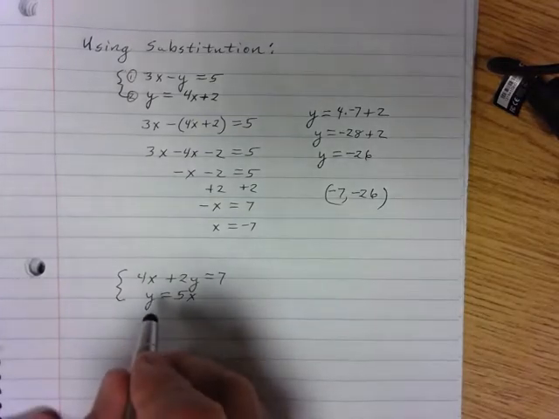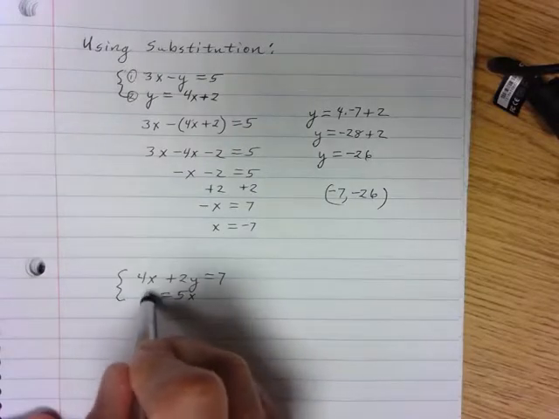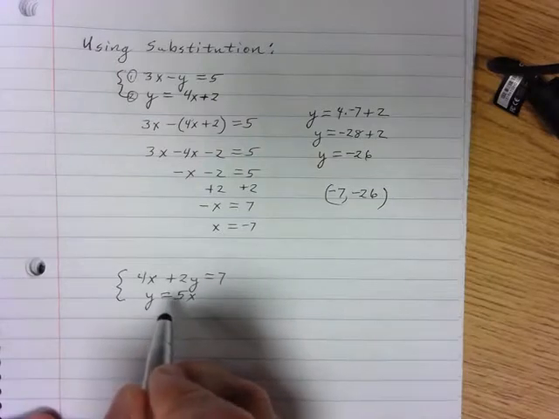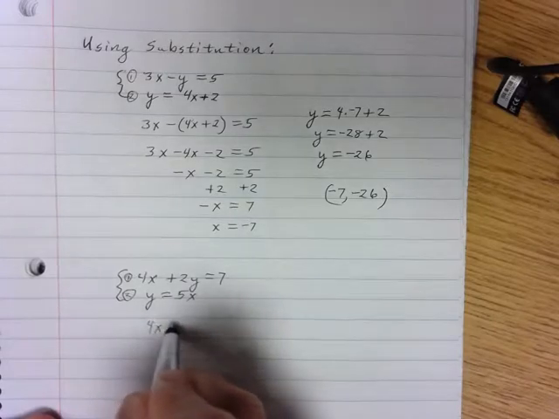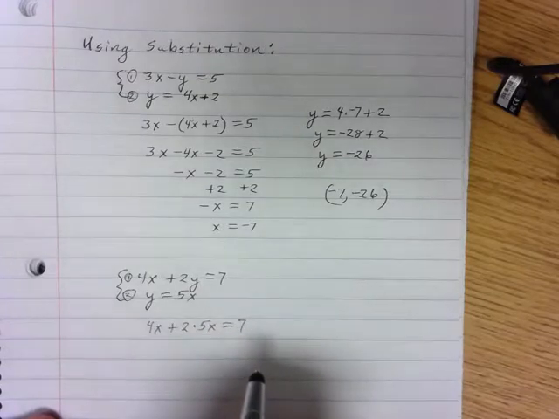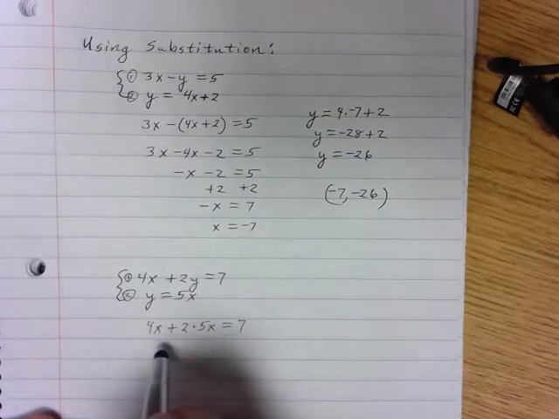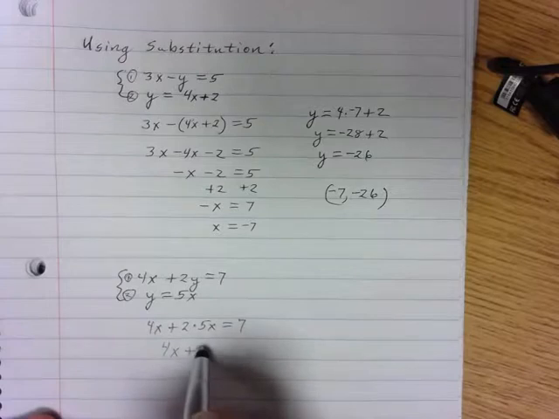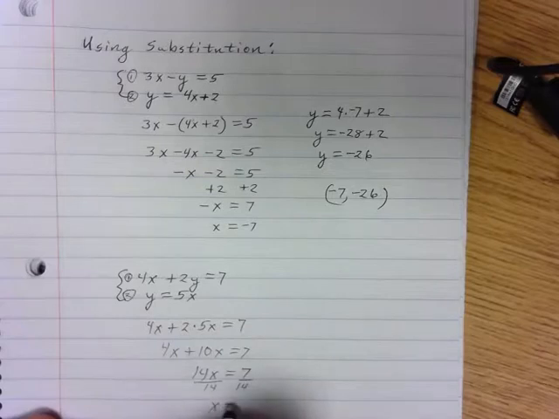Okay, let's solve this together now. I hope you gave it a good shot. Hope you got the right answer. So we're going to take the value of y, which is 5x, and put it back into the first equation. So that would give us 4x plus 2 times the 5x equals 7. Put this value of y in for this y. That gives me 4x plus 10x equals 7. So 14x equals 7. Dividing by 14 on each side, we get x equals 1/2.